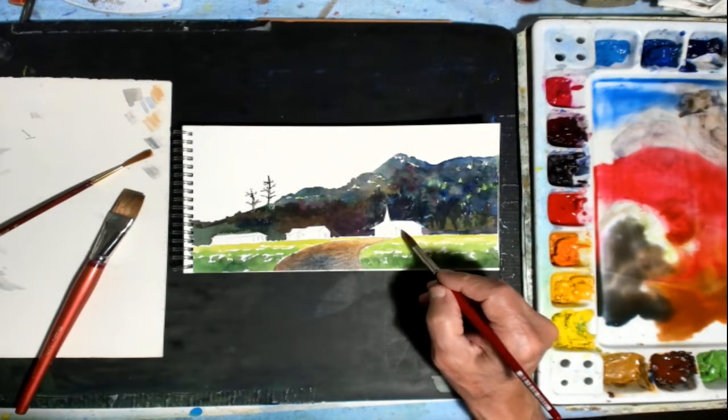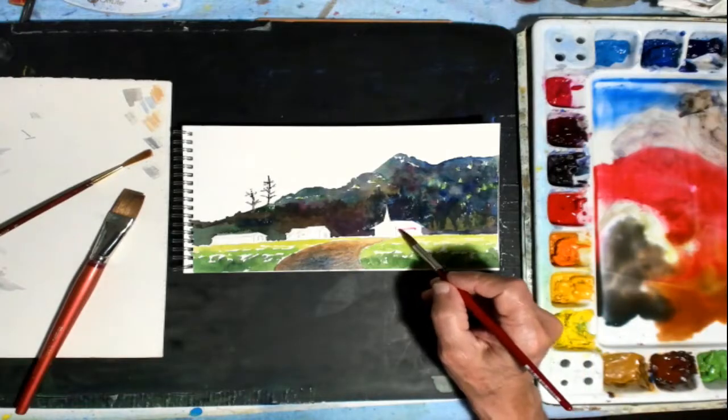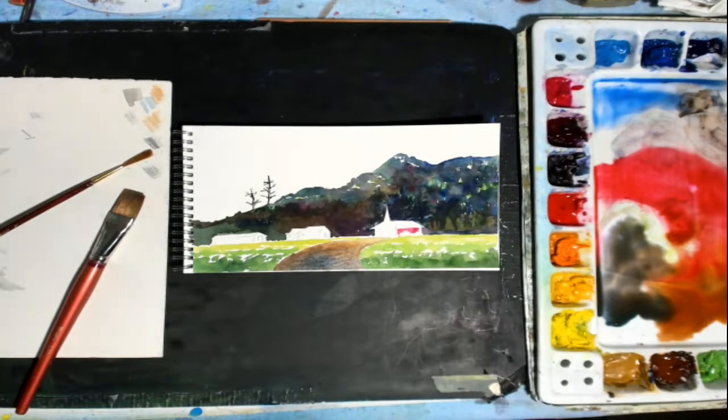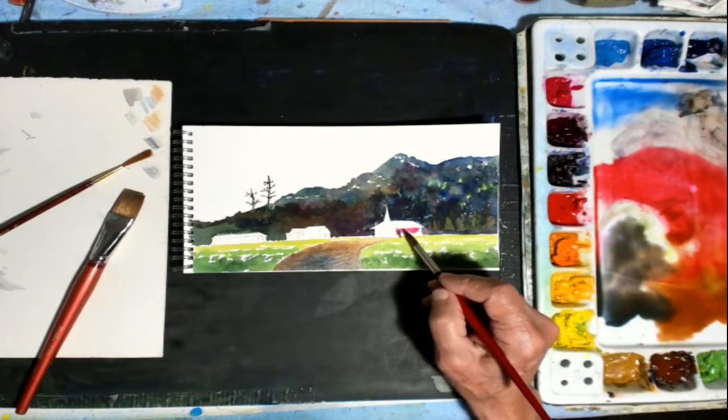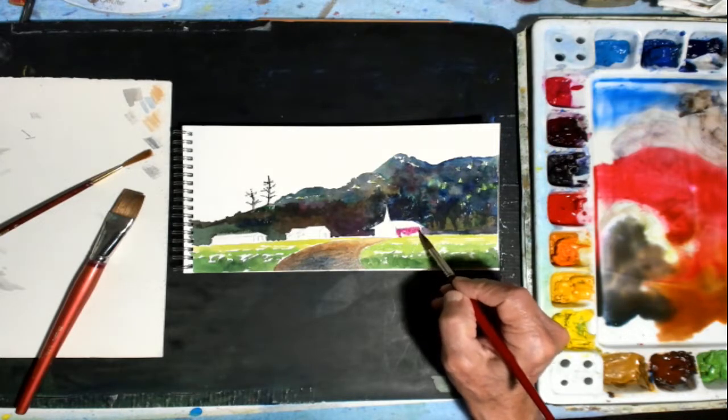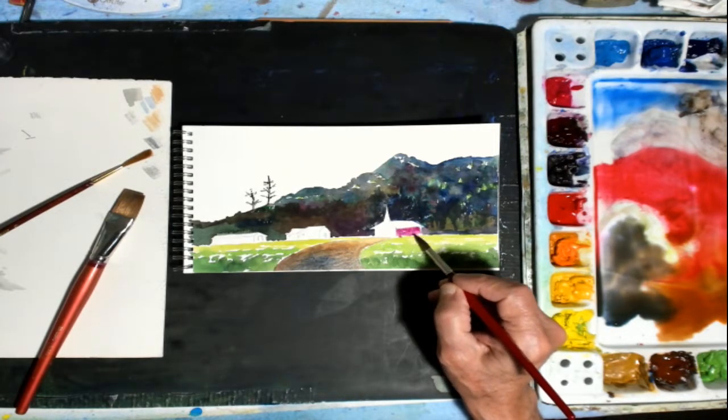Yeah, I'm adding some final touches here to this small painting. Here, I'm putting in the darker side of the building. This is the impact area, so I'm using a little more color here.